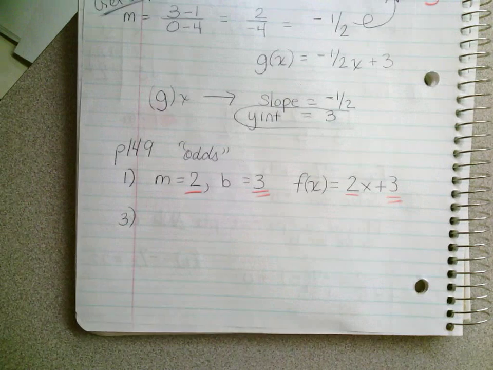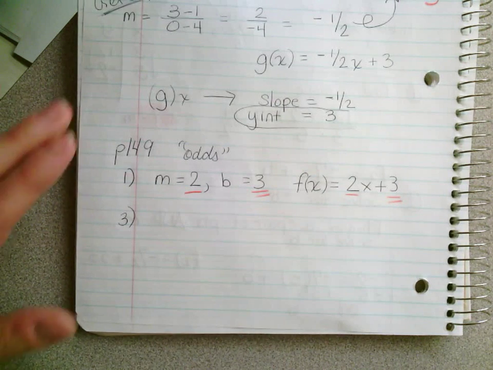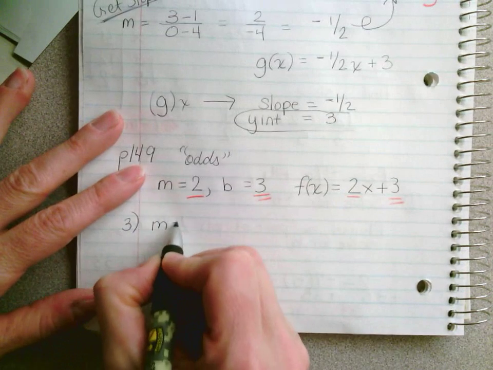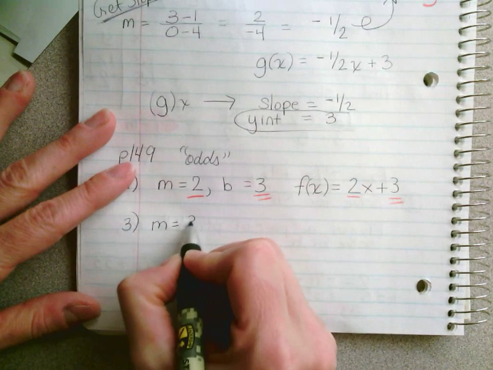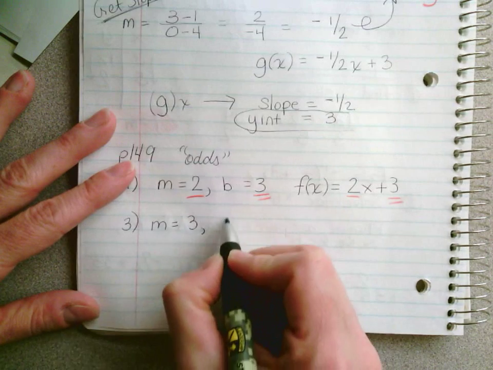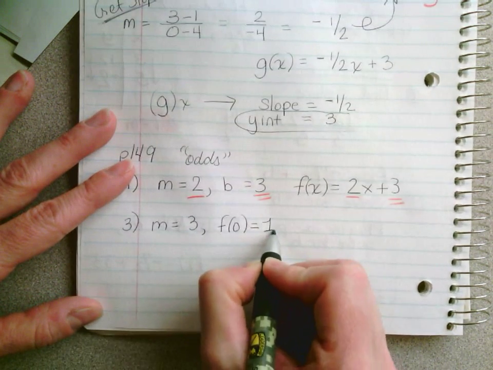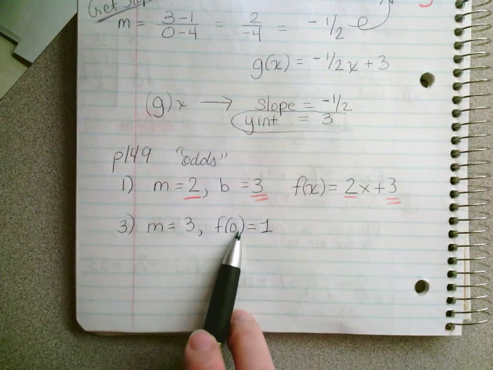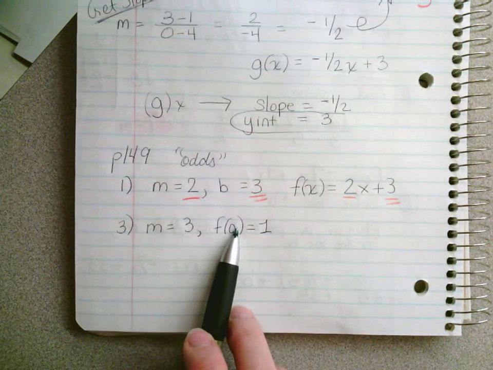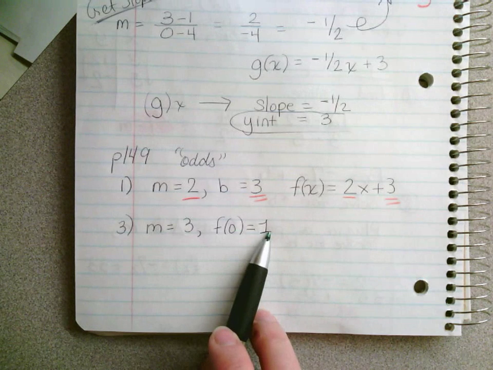Number 3, on the other hand, do they do the same thing in a sneaky way? I think they do. M is 3, and they give you a pair of points. If x is 0, then the y value is the b value.